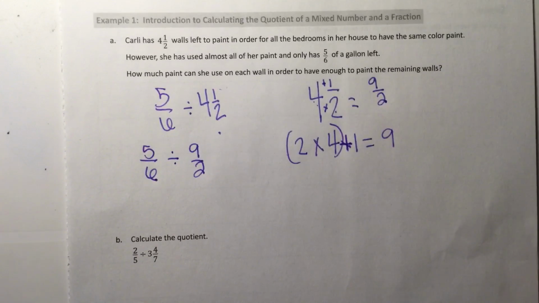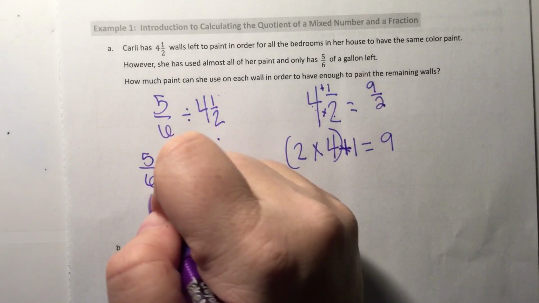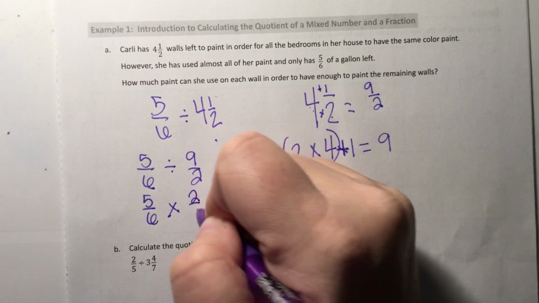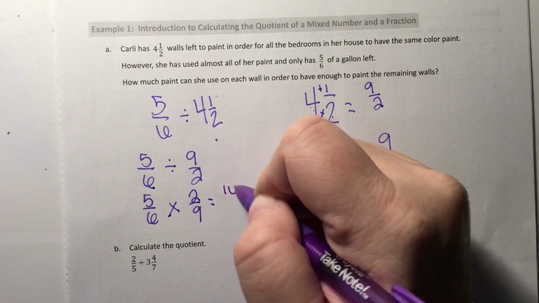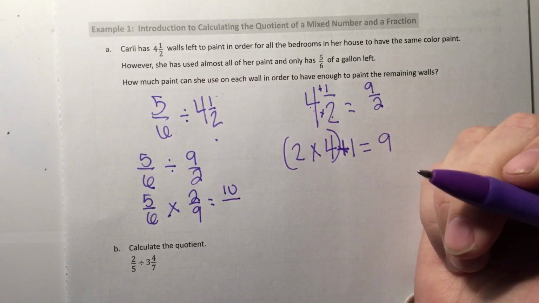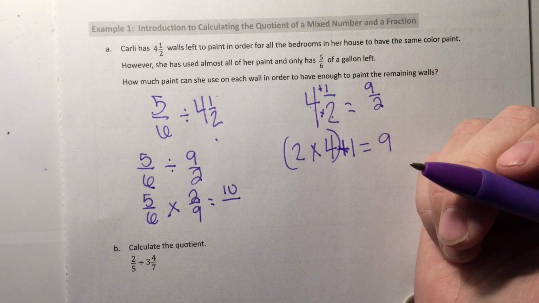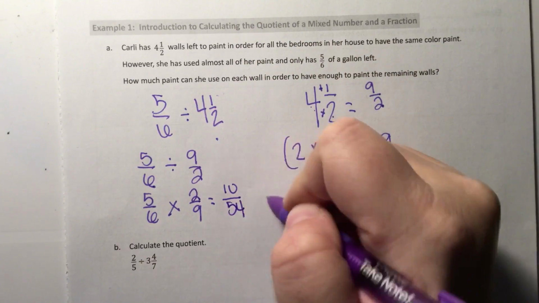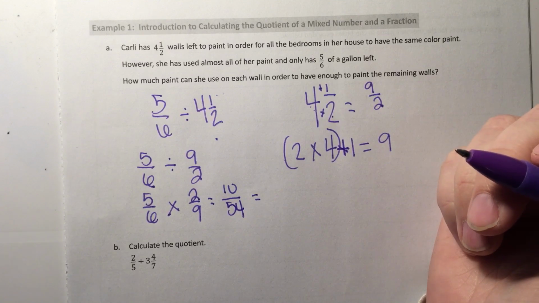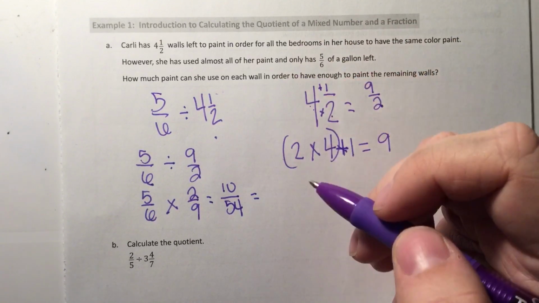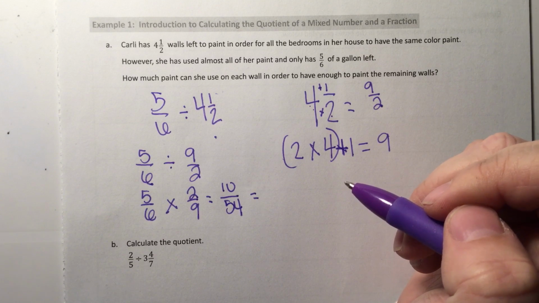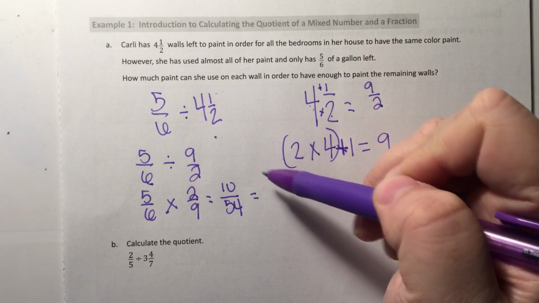We are going to practice the invert and multiply today. So we have 5/6. We keep, we change, we flip. 5 times 2 is 10. 6 times 9, guys, I believe is 54. Today you will probably need a calculator. No shame in that. These numbers get kind of big, and I will probably have a calculator out myself.